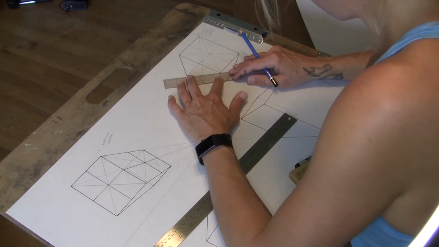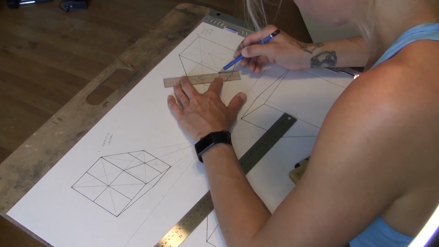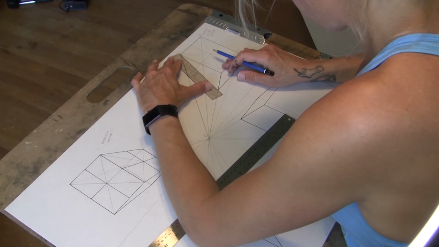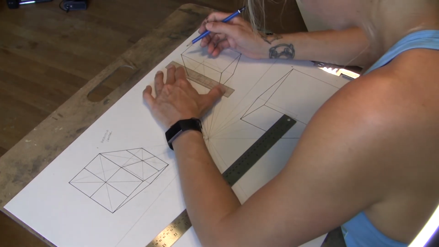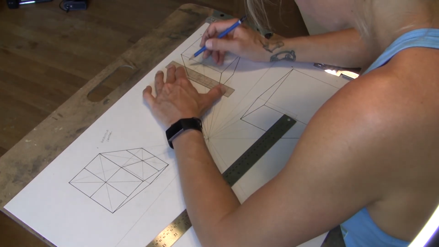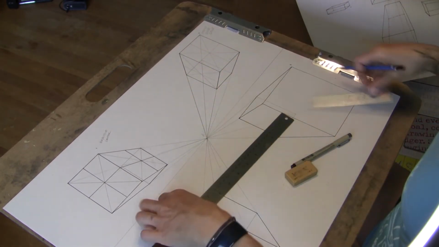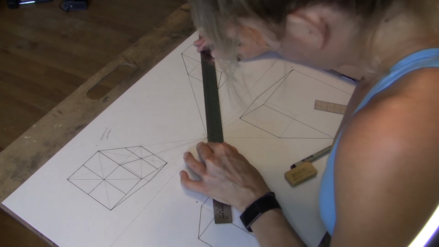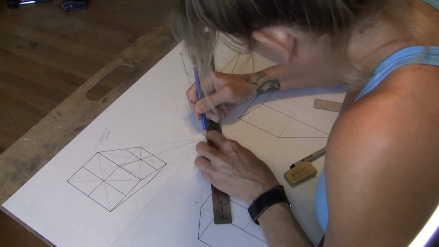And then we're going to do that on our receding plane as well. Corner to opposite corner. Divide here. A little bit further to go. So I'm going to grab my bigger ruler, line up here.